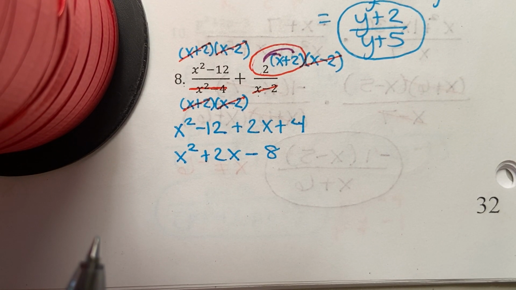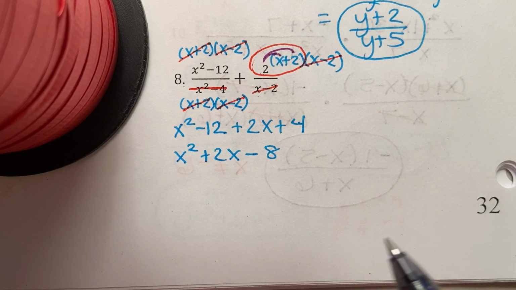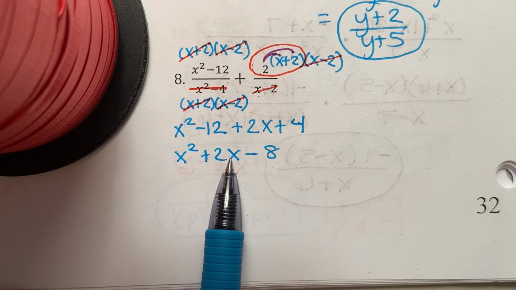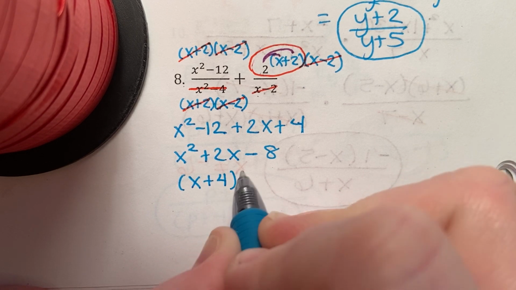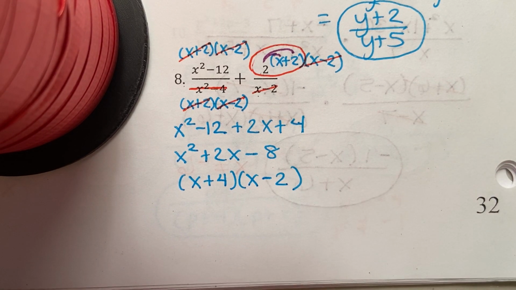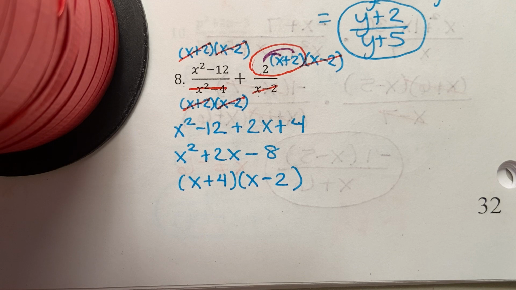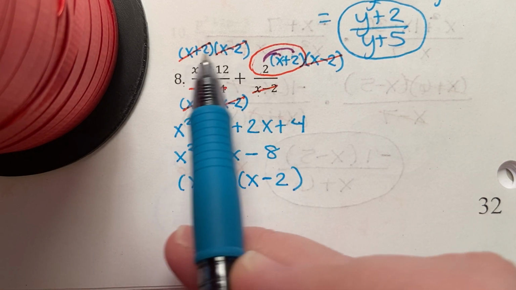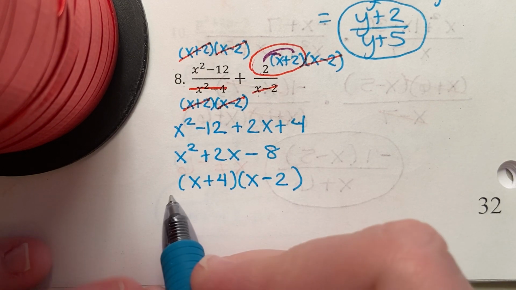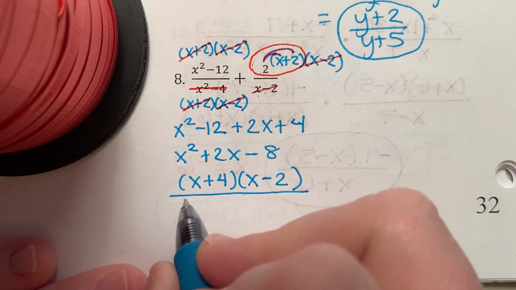And then also in step 5, it says combine like terms in the numerator, but it also says and factor if possible. So this can factor. So this would factor and be x plus 4, x minus 2. Step 6 says bring back the denominator. So remember, the common denominator was the x plus 2, x minus 2. That's what we multiplied every term by.